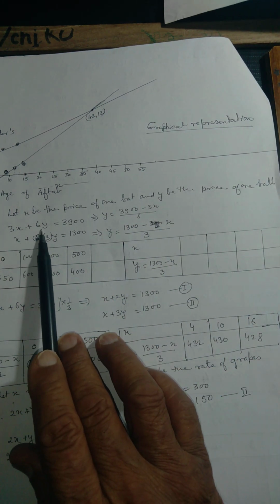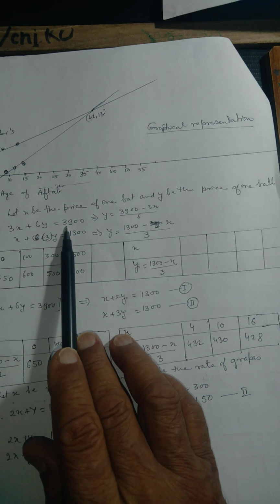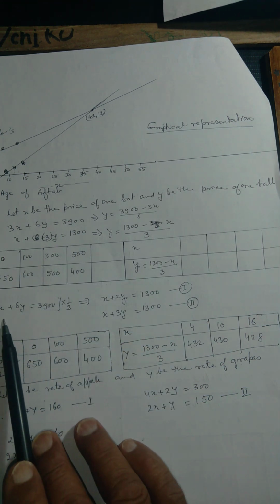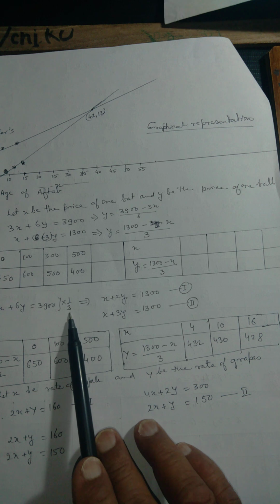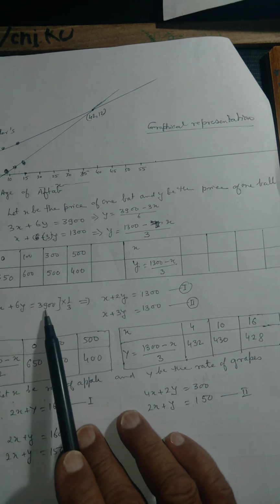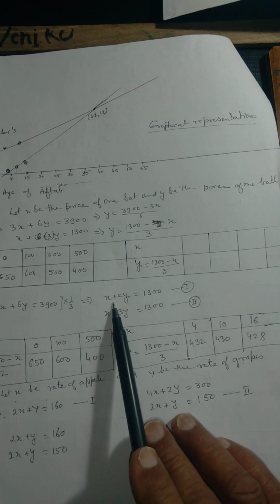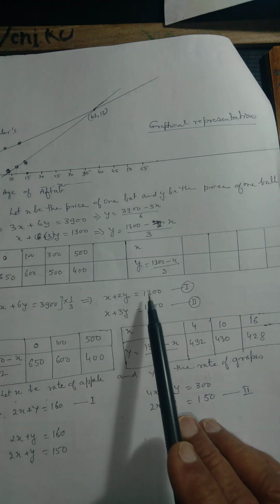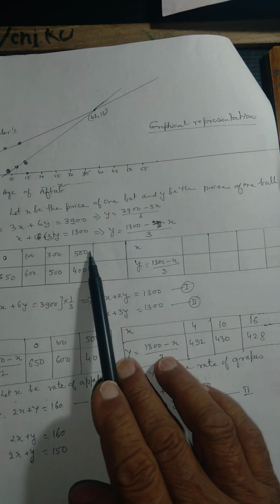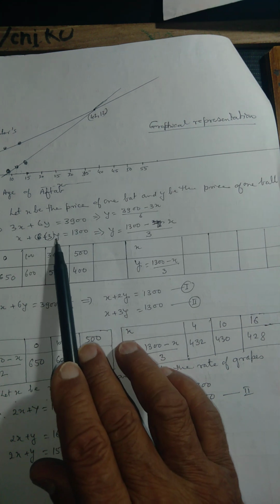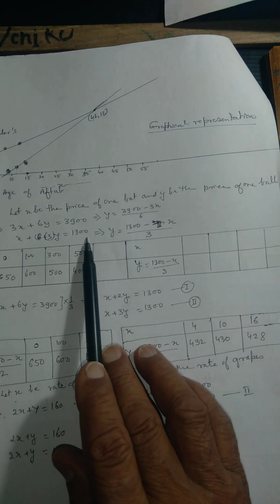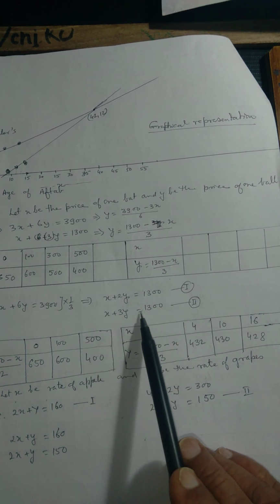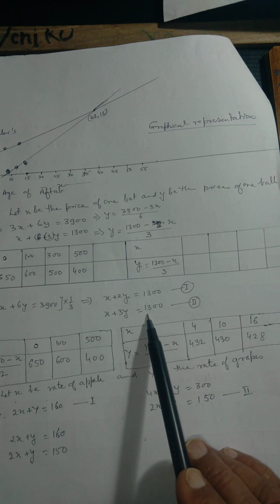Here 3x plus 9y will be equal to 3900. This equation can further be simplified by taking out the 3, just divide it by 3. You will get the equation that is x plus 3y will be equal to 1300. Similarly, in the second case also, that is x plus 3y is equal to 1300. You see, I have written here x plus 3y will be equal to 1300.